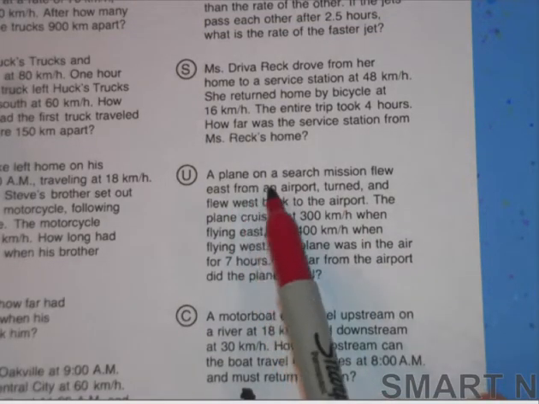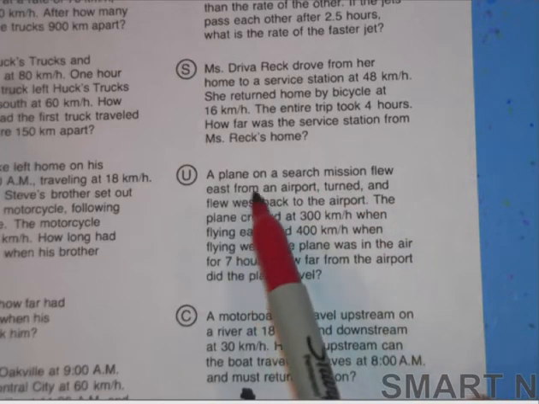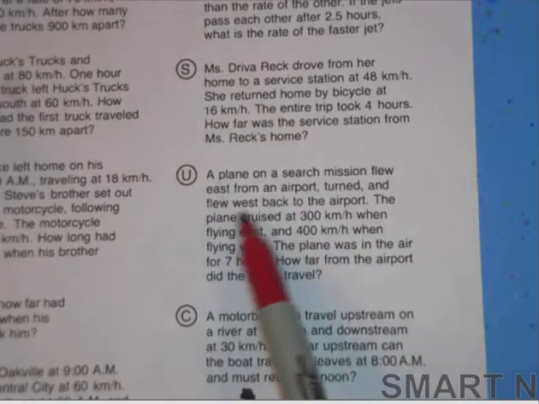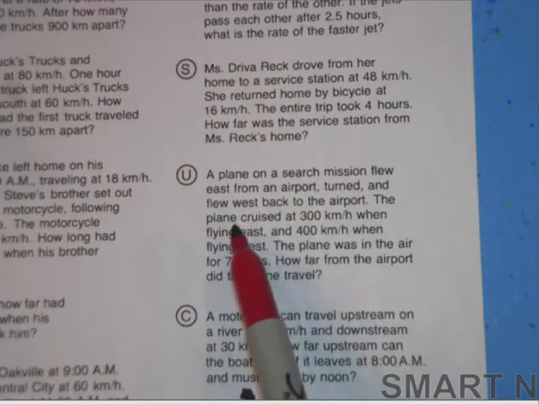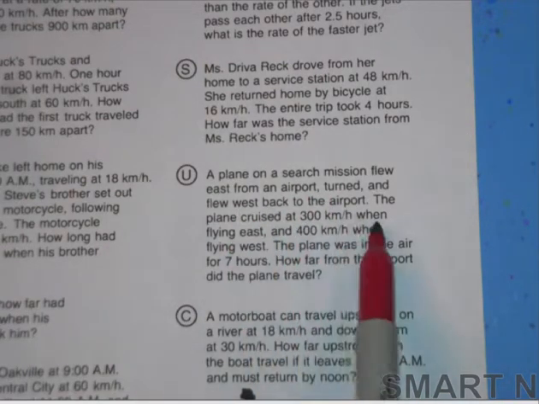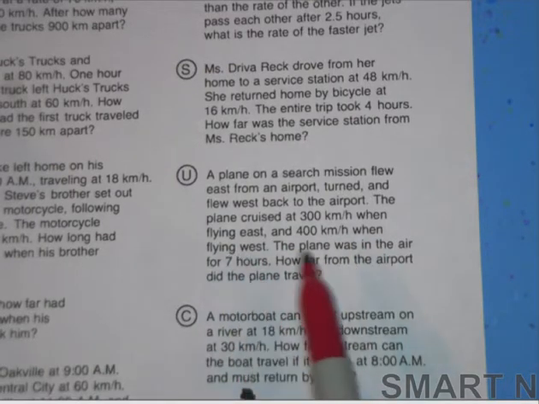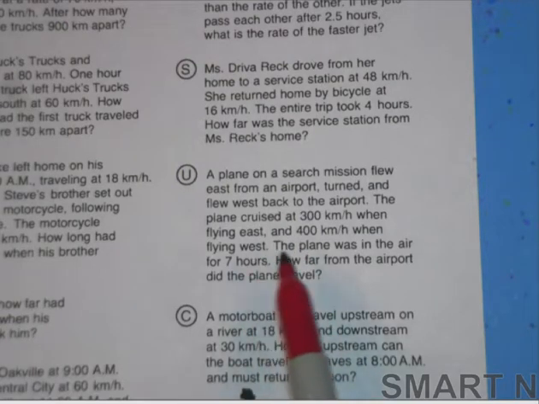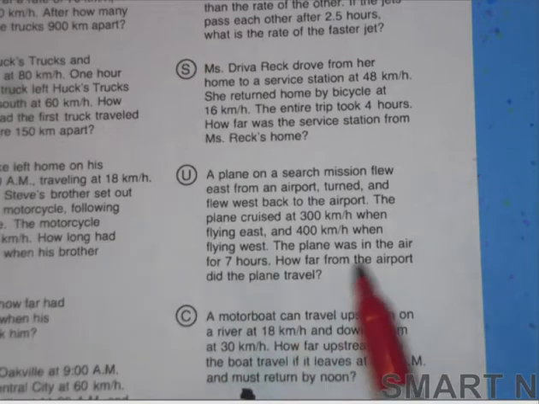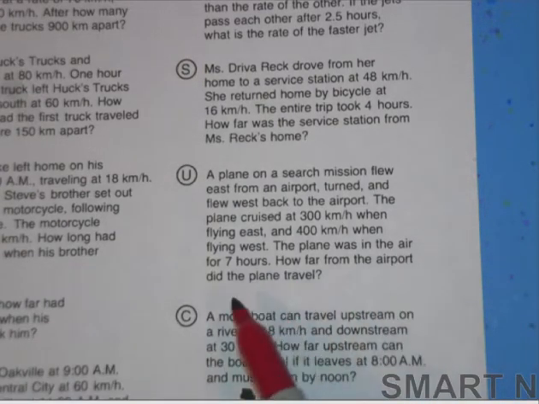A plane on a search mission flew east from an airport, turned, and flew back west to the airport. So this is a round trip problem. The plane cruised at 300 kilometers per hour when flying east and 400 kilometers per hour when flying west. The plane was in the air for 7 hours. So that's the key to the problem, in my opinion, as well. Both legs of the trip took 7 hours. How far from the airport did the plane travel?